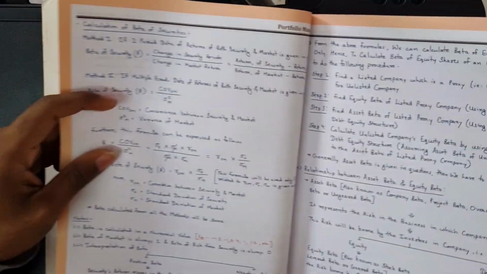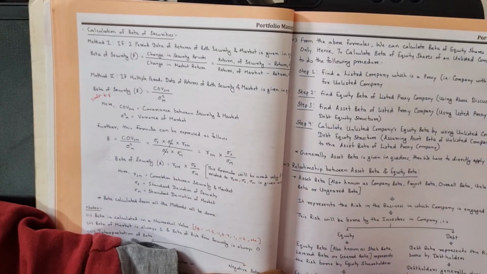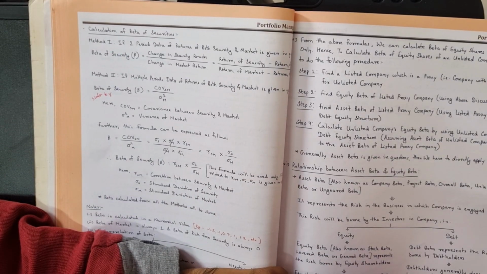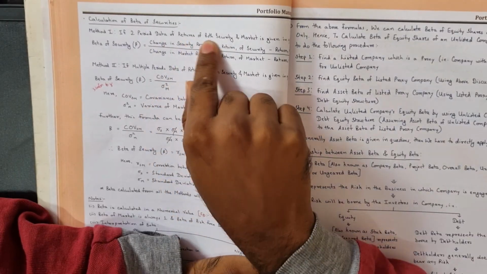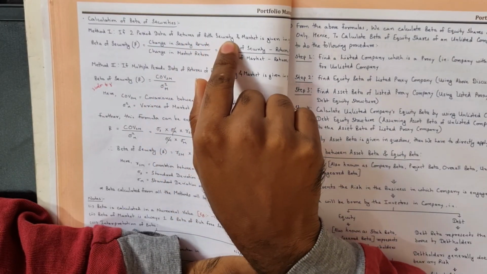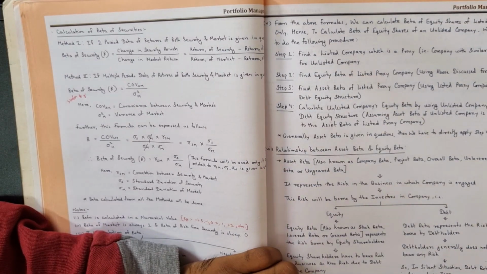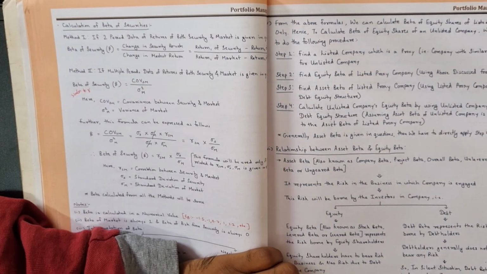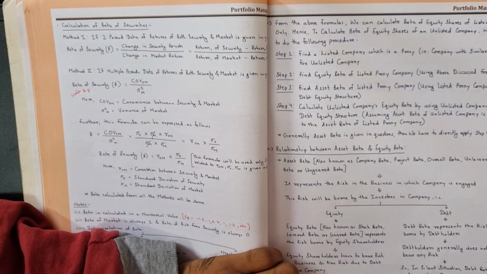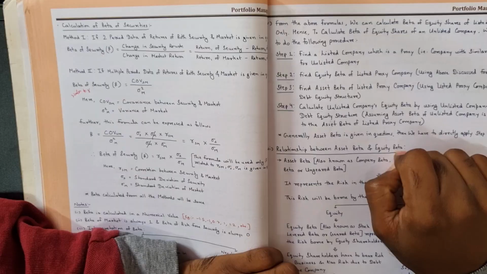Next, calculation of beta of securities. There are two methods. The first one is, if two-period data of returns of both security and market is given, that is, two years of data, then we take change in security's return divided by change in market return.